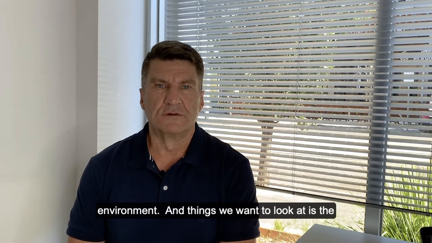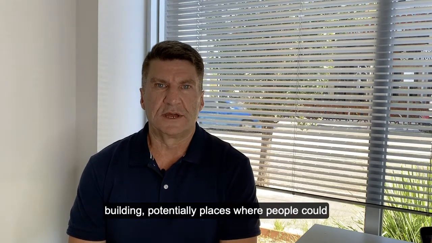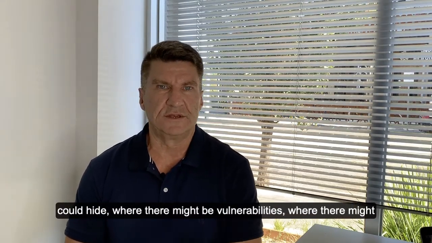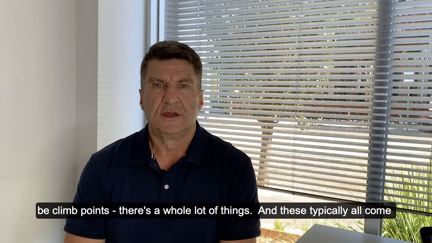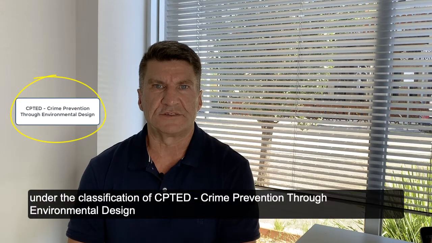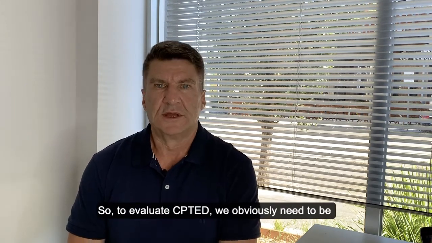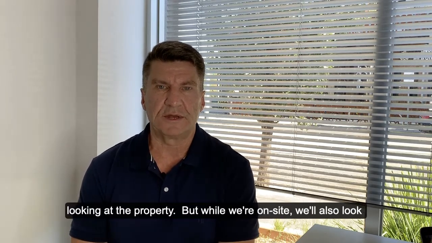The things we want to look at are the building, potentially places where people could hide, where there might be vulnerabilities, where there might be climb points. There's a whole lot of things. And these typically all come under the classification of CPTED, crime prevention through environmental design. So to evaluate CPTED, we obviously need to be looking at the property.